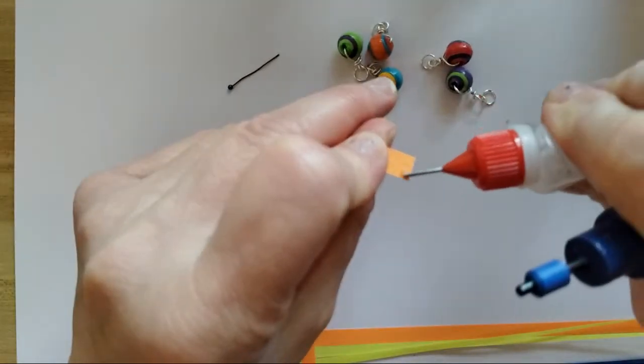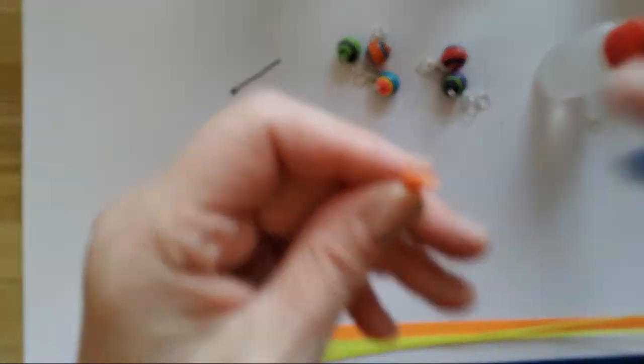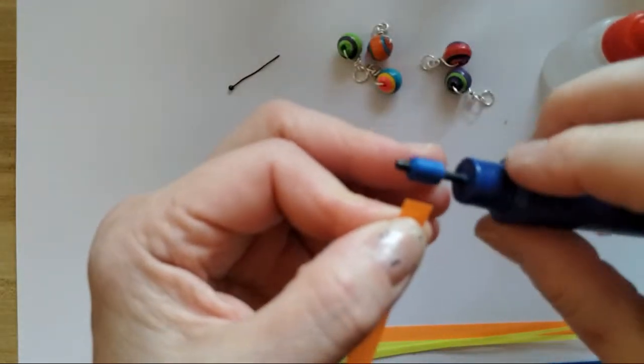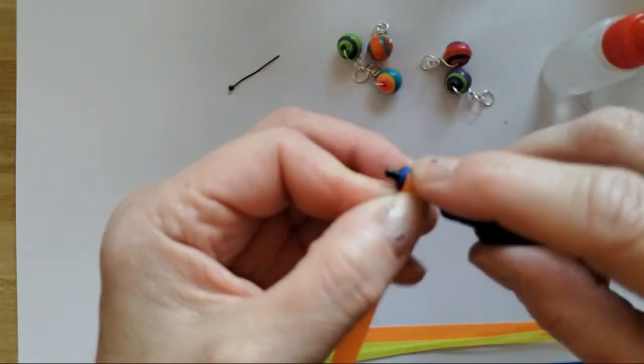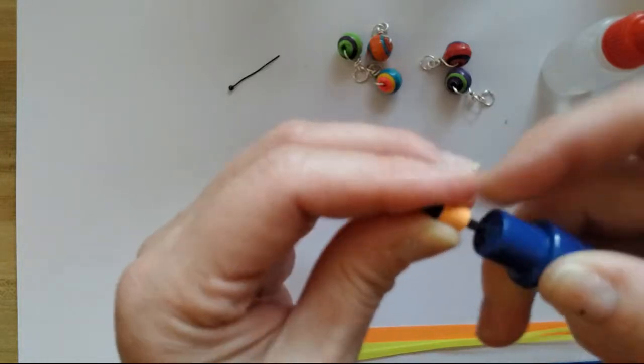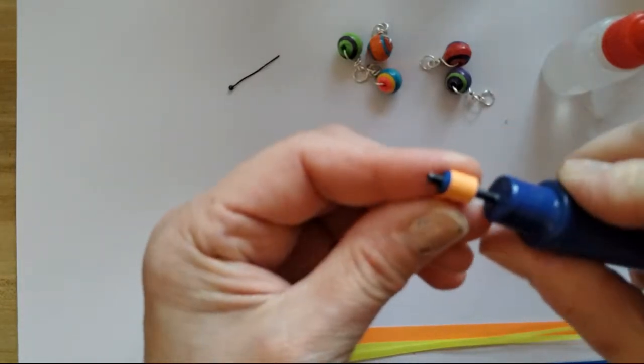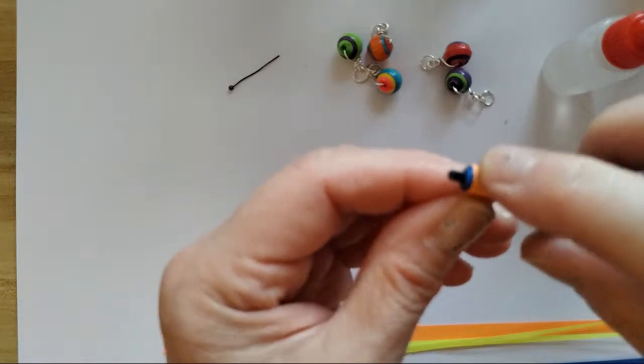Condition the paper. Carl's funny. He says every time you say that, I have to laugh. I'm like, why are you laughing at conditioning the paper? I don't know. He's silly. All right. And then we're just going to go ahead and make sure it's always even.